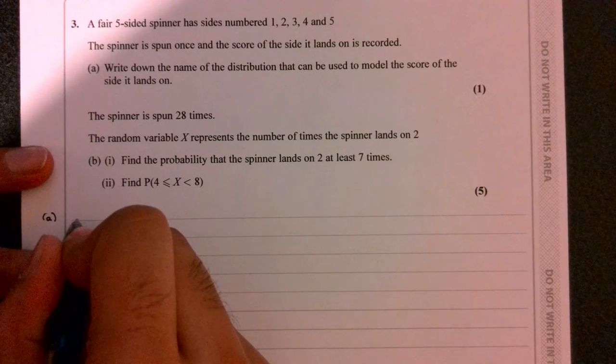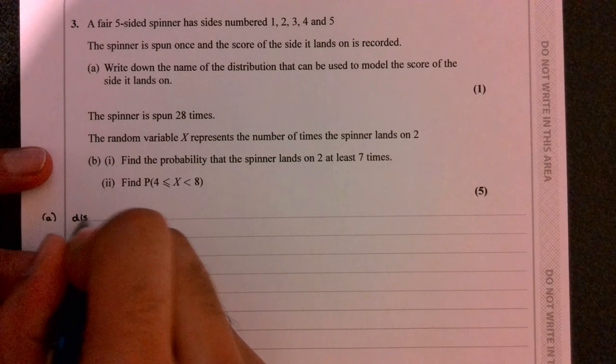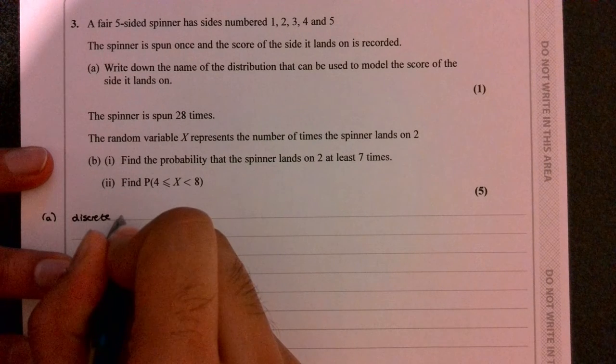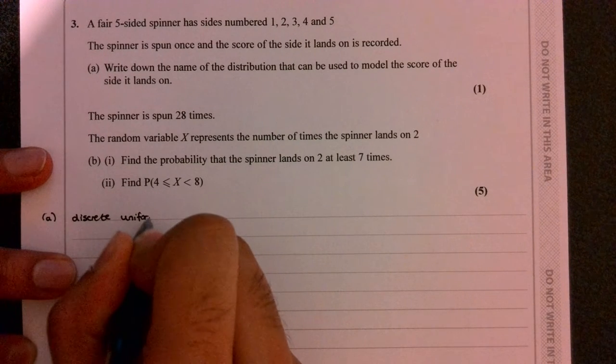So we have a discrete uniform distribution.